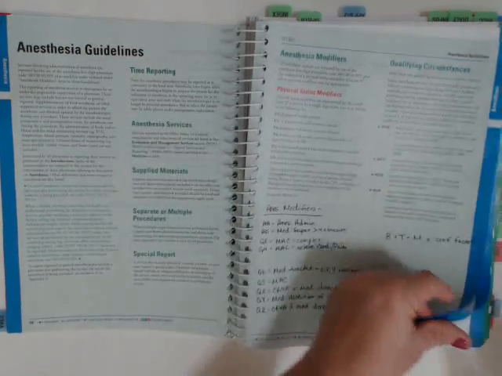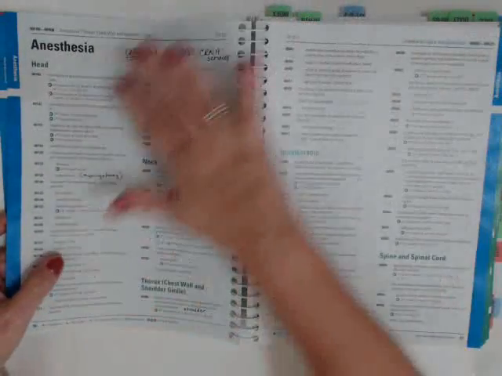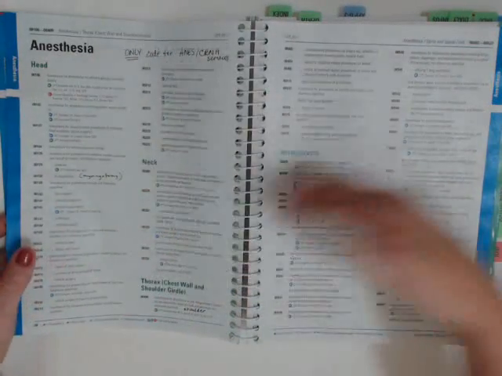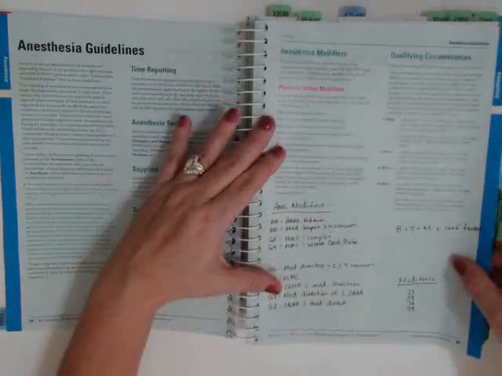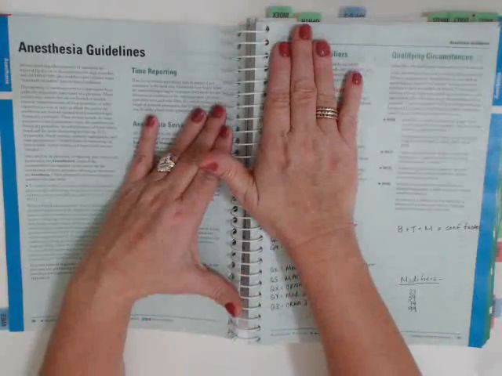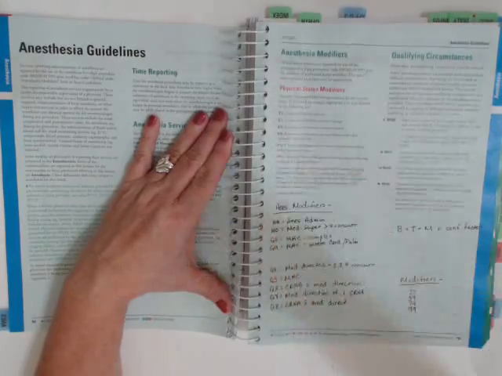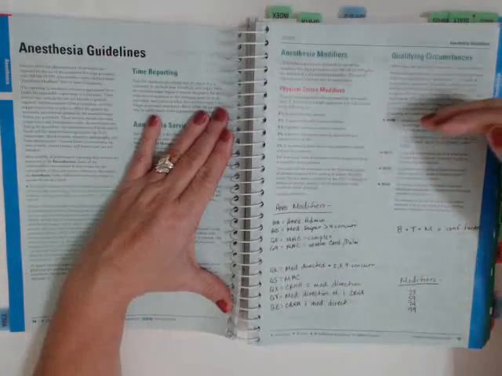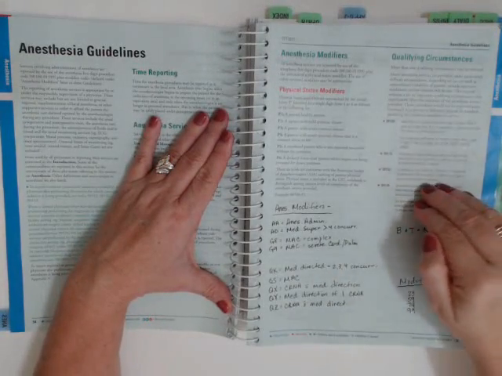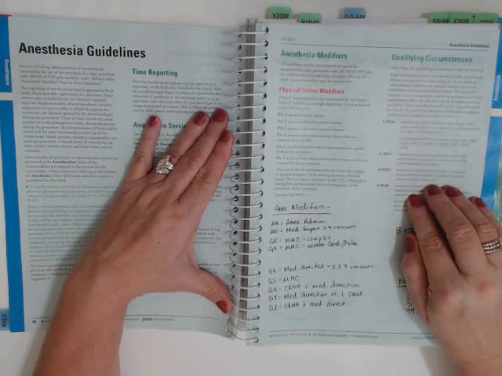Now, for every code that you use in anesthesia, and we'll go through these in just a minute, for every code you use, you have a physical status modifier. Every code, you have a qualifying circumstance if these apply.